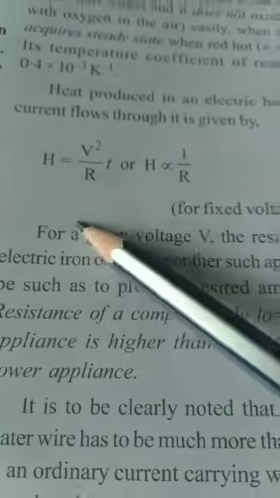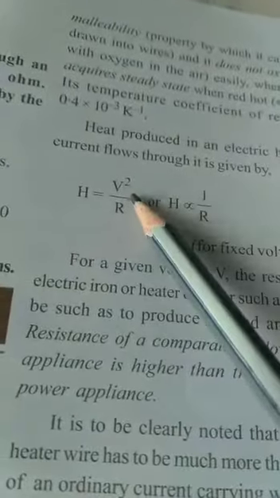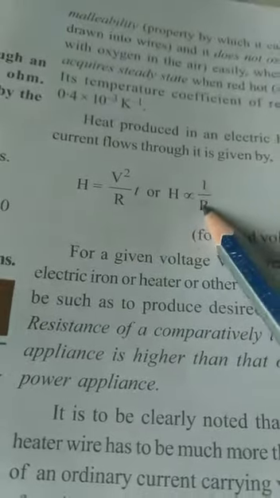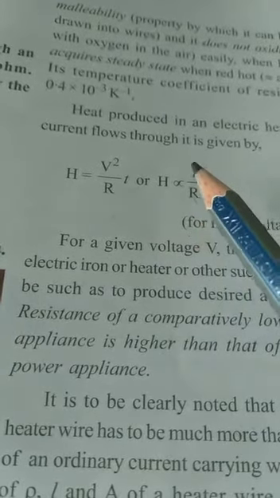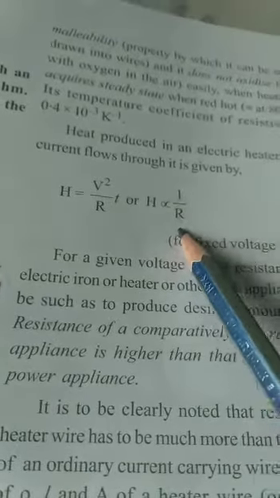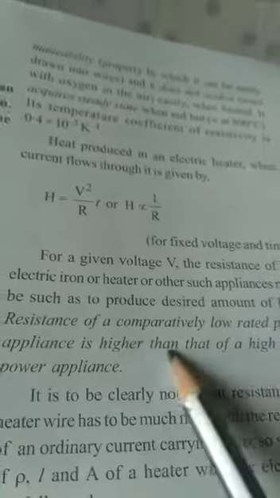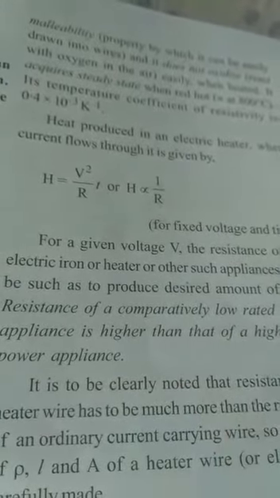So heat production in an electrical heater is given by H is equal to V square upon R into t, or H is directly proportional to 1 upon R. Means the heating effect actually depends inversely upon the resistance. Resistance of low rated power appliances is higher than that of high rated power appliances.